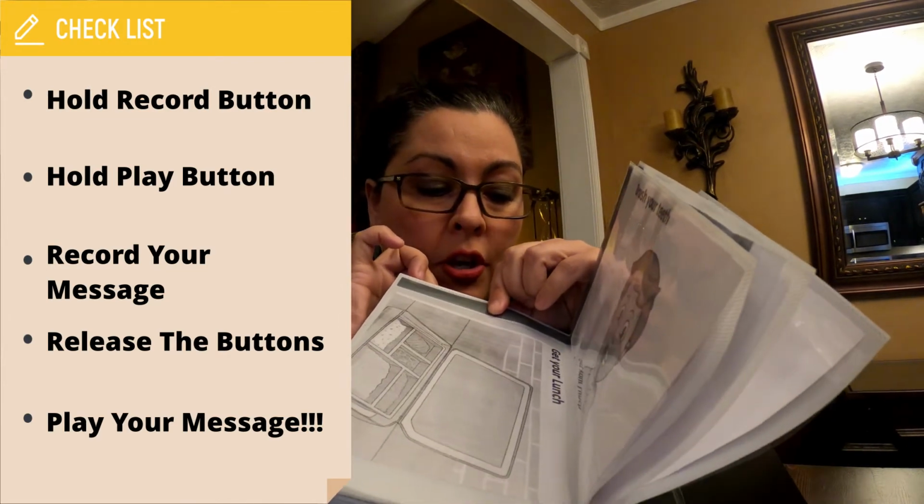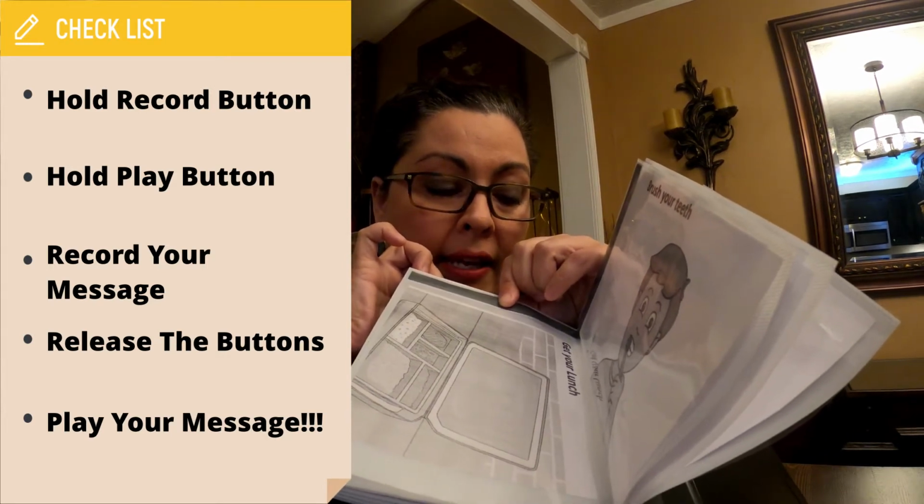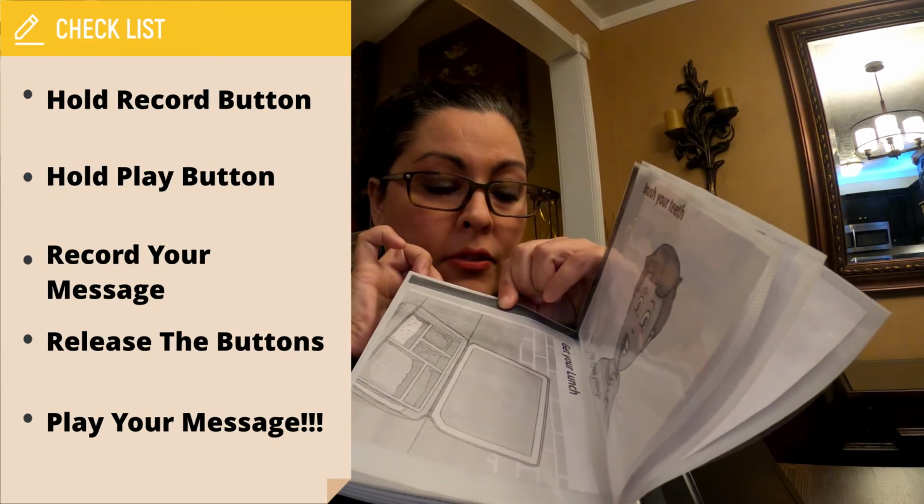Get your lunch. Your lunch is located on the bottom shelf in the fridge. Don't forget to get it and put it in your backpack and take it to school.